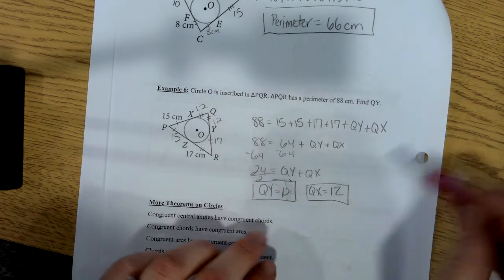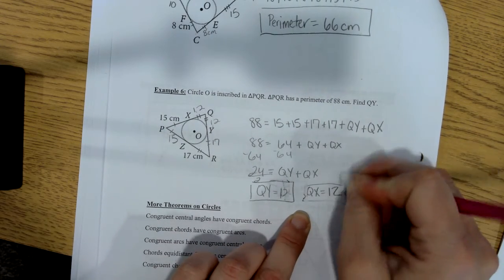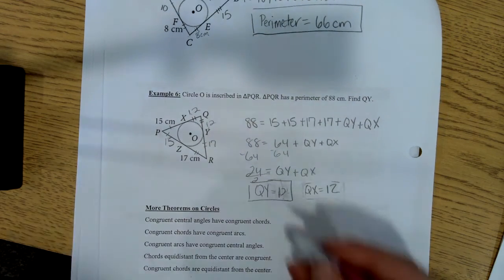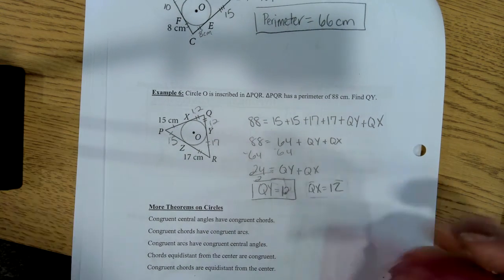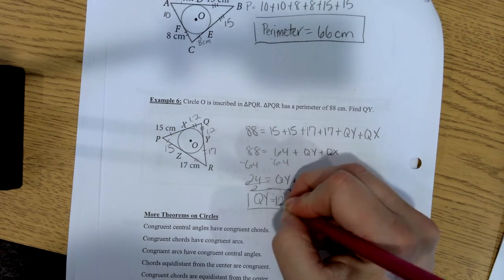So the answer asks for just QY though. So actually I'm going to take my box away from this. So QY equals 12 is your final answer. Sorry, that got a little messy.